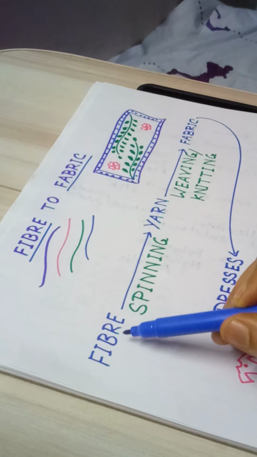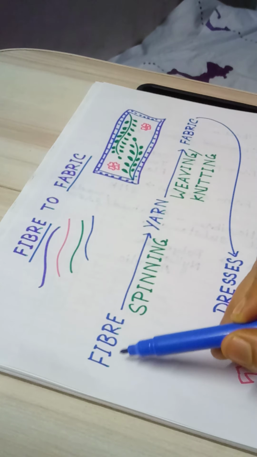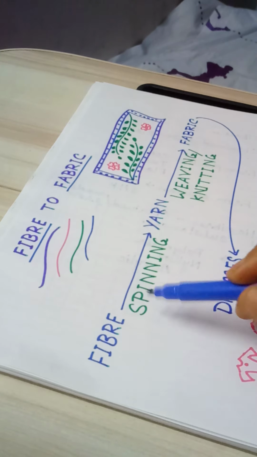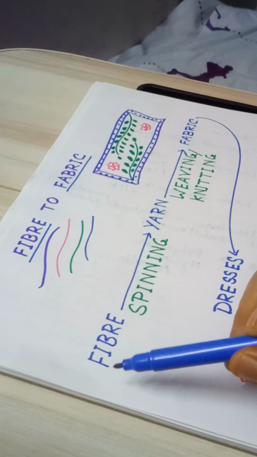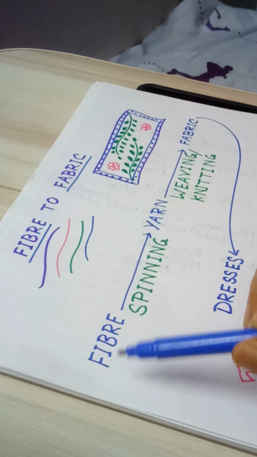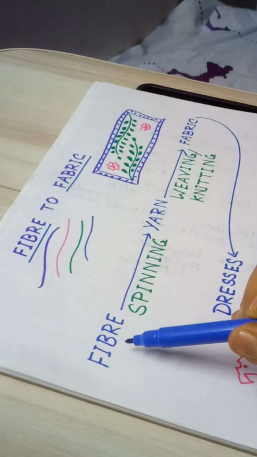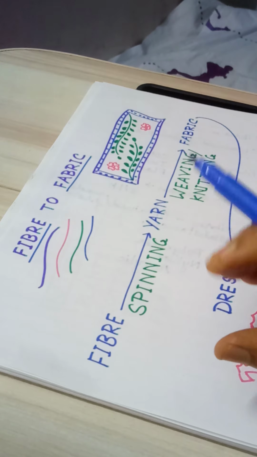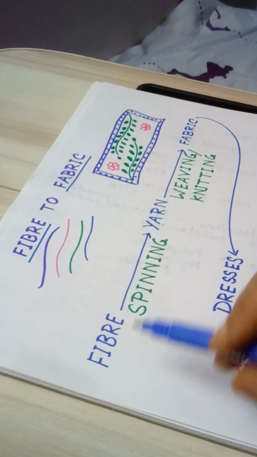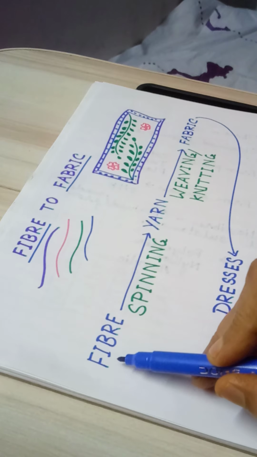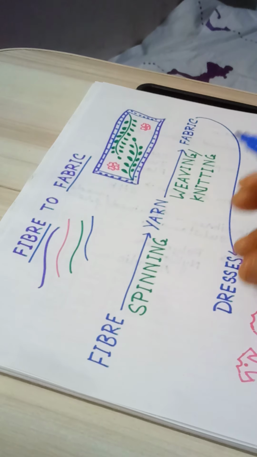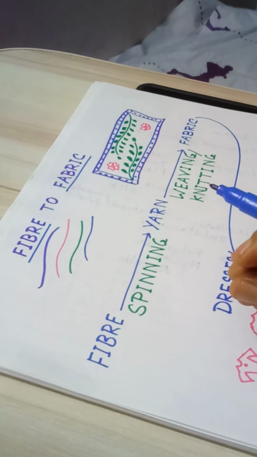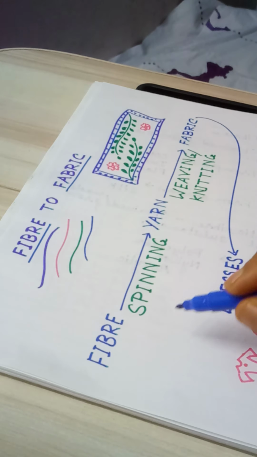First we get the fiber from the plant or the animal. For example, if I take cotton, from the cotton plant, the fruits of the cotton plant yield the fiber. So first we take the fruits of the cotton plant, and then there is a process called ginning. We will discuss this again.